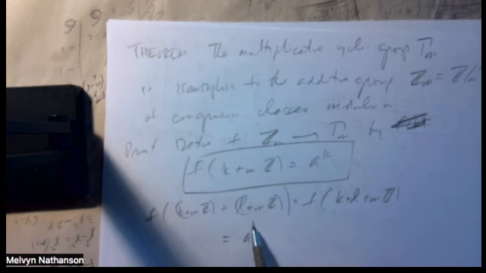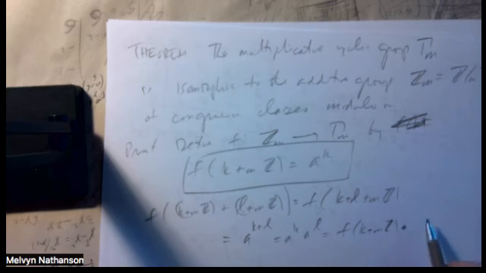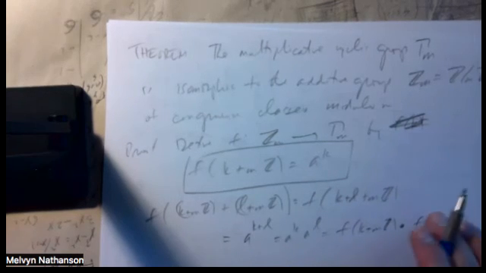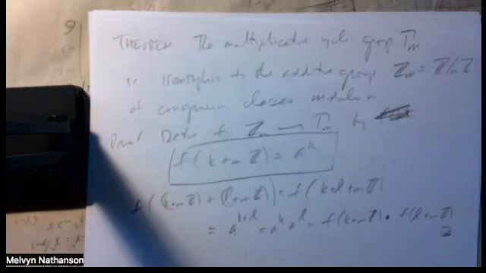That's equal to a to the k plus l, which is a to the k times a to the l, which is f of k plus mZ, that's a to the k, times f of l plus mZ. And you can check that this function is 1-to-1 and onto.